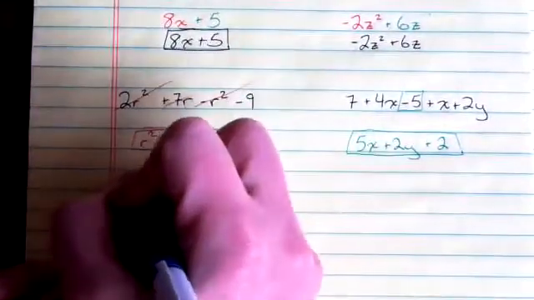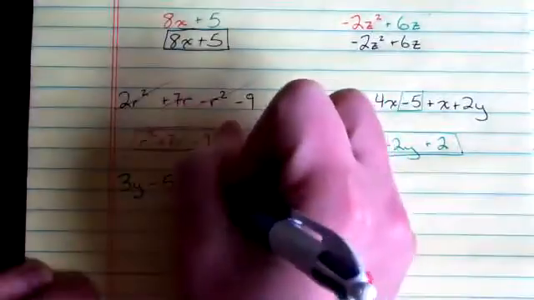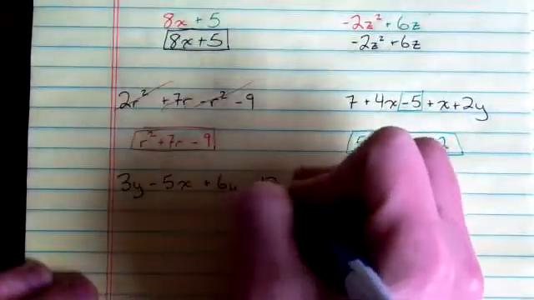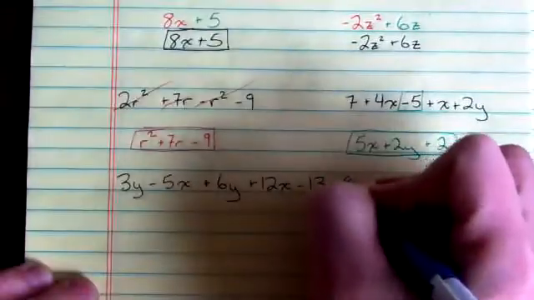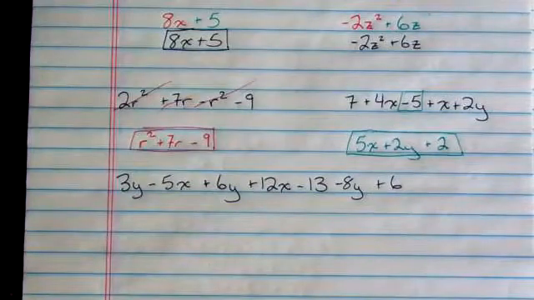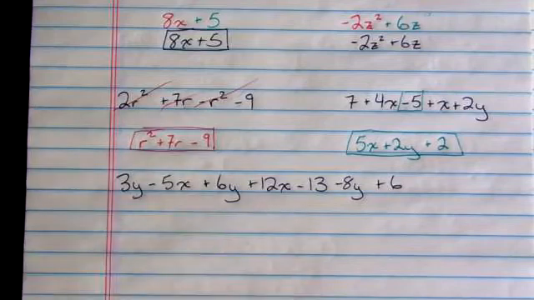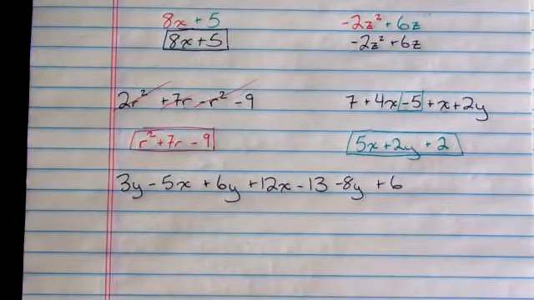Let's go with 3y minus 5x plus 6y plus 12x minus 13 minus 8y plus 6. So this has a lot to it. We have multiple different variables. So let's start with the earliest variable in the alphabet, which in this case would be x.